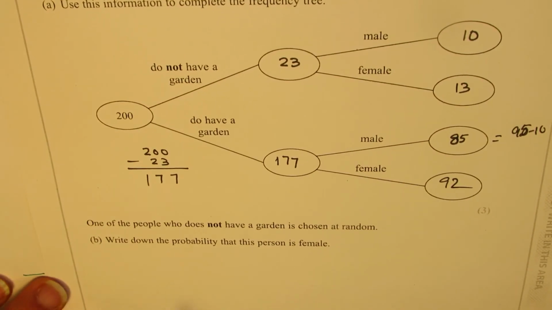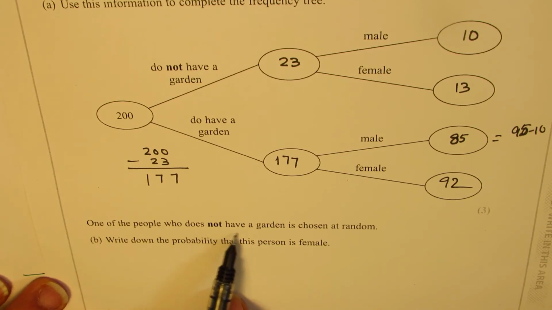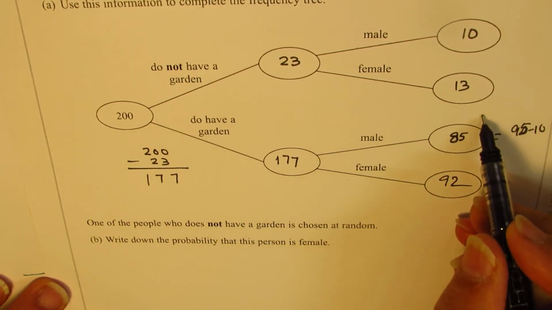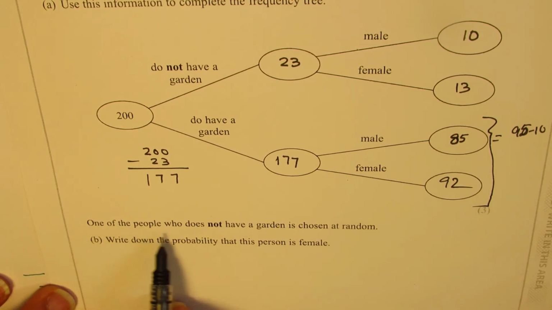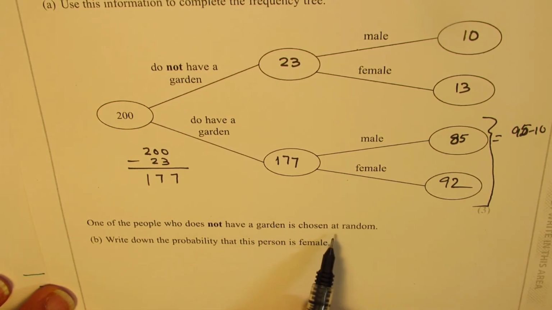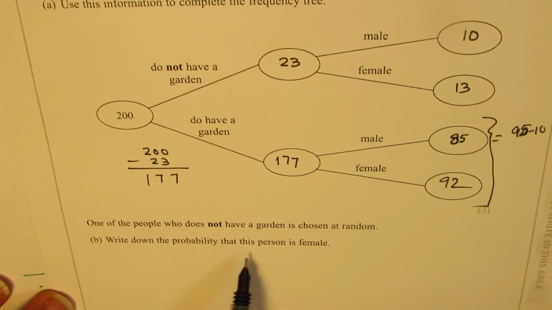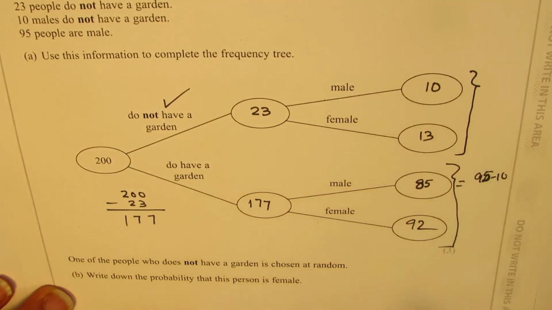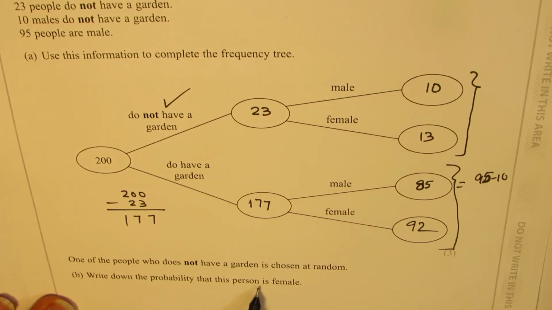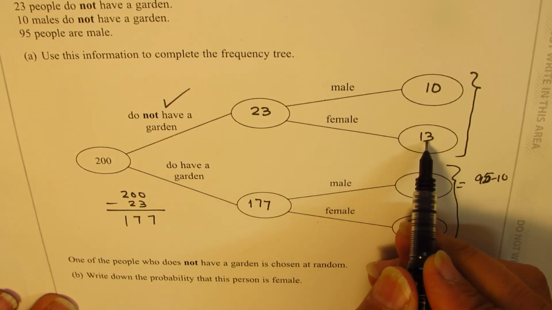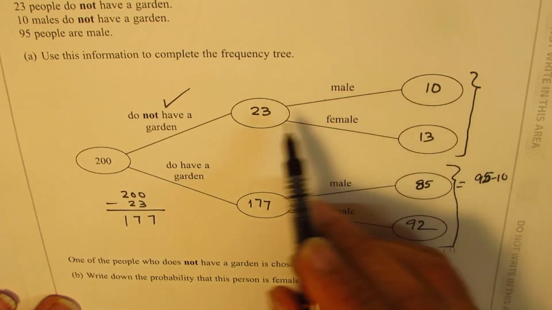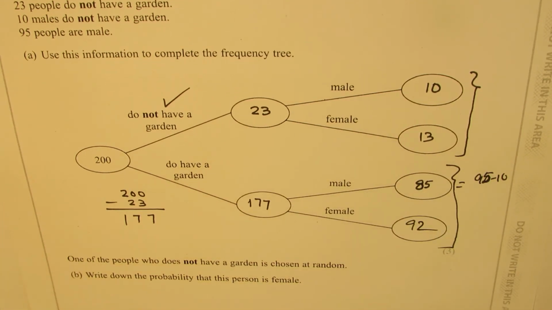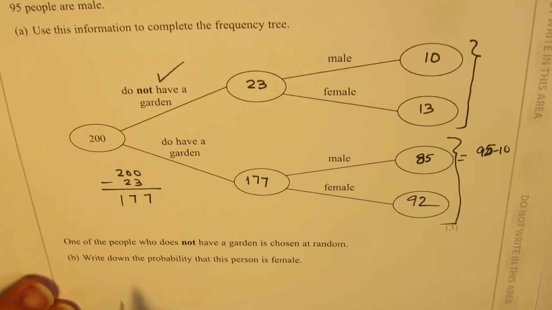Now, the question is, one of the people who does not have a garden is chosen at random. Write down the probability that this person is female, right? Do not have garden is the top part. So do not have garden is chosen. That means we are choosing from here. Write down the probability that this person is a female. So female is 13 out of 23, right? So that is how we are going to find. So this is a conditional probability.